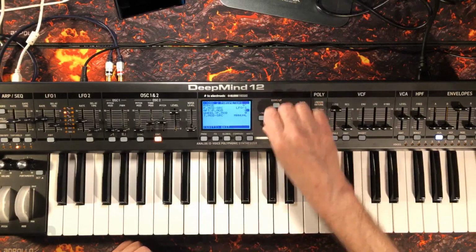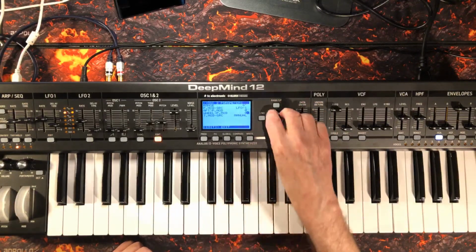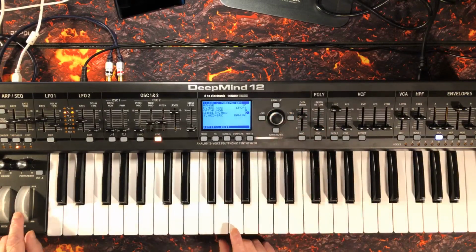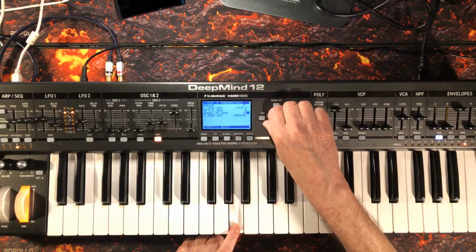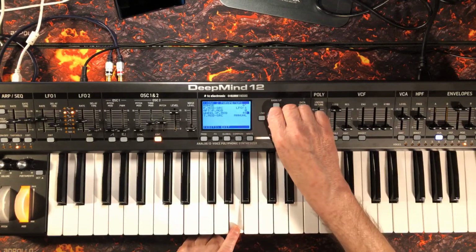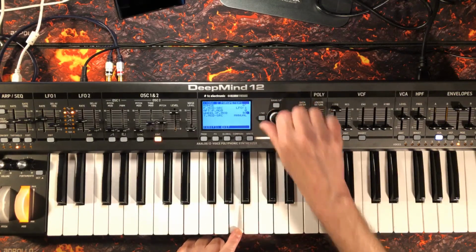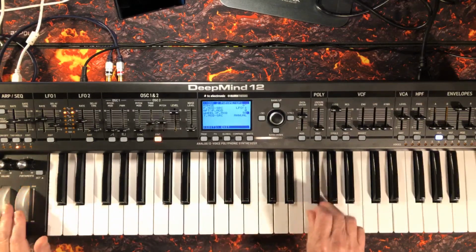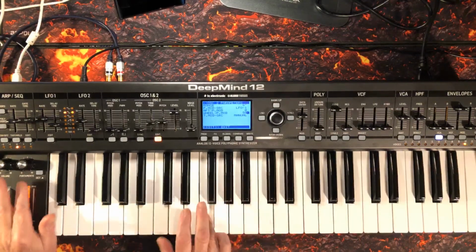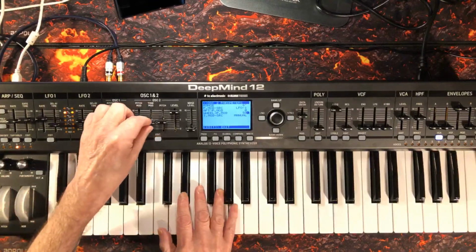Or vice versa to the modulation wheel. So if I push the mod wheel all the way up, like that, and then I can set the depth here. Alter the tone.